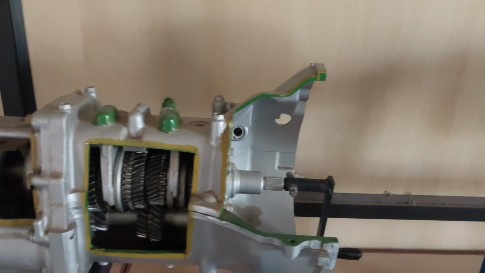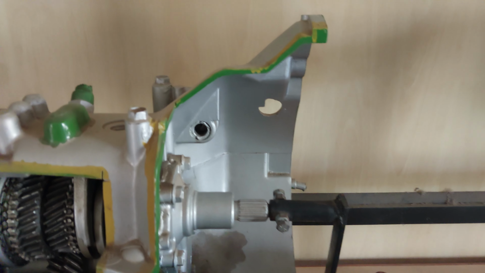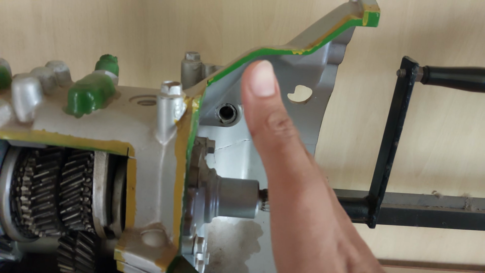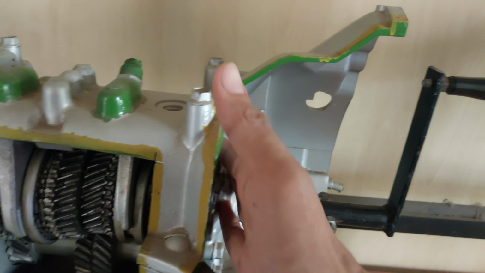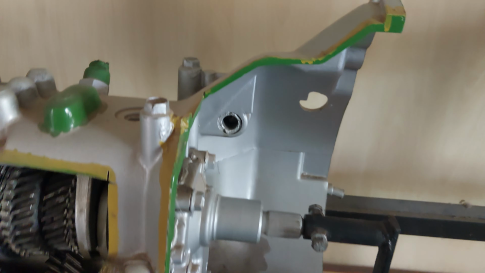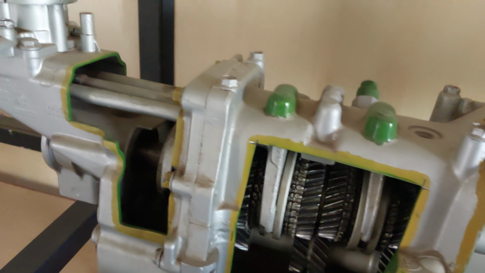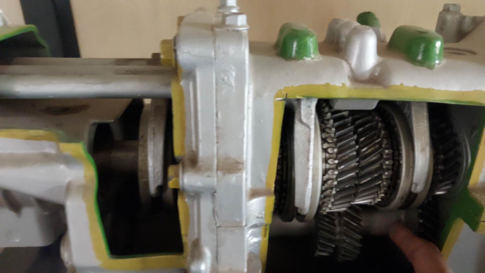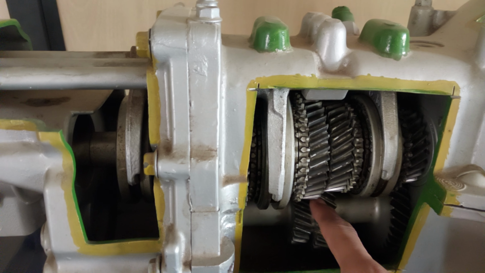So what happens is, now the engine power is transmitted from this side, right? Here the engine power is getting transmitted, okay? So here there is the flywheel, clutch, and thereafter this gearbox comes, right? So when the power is transmitted, the upper shaft is known as the main shaft, and this is the lay shaft, right?